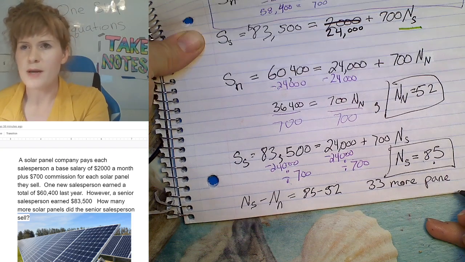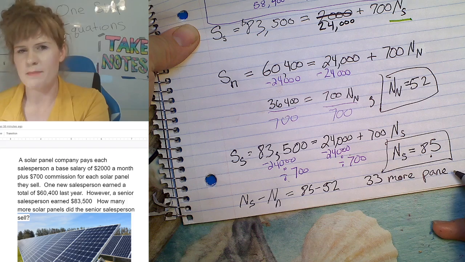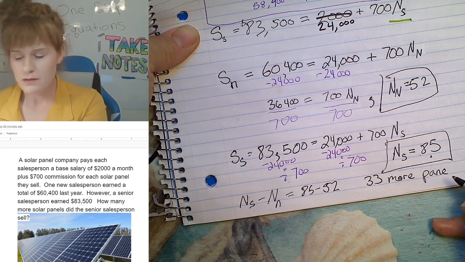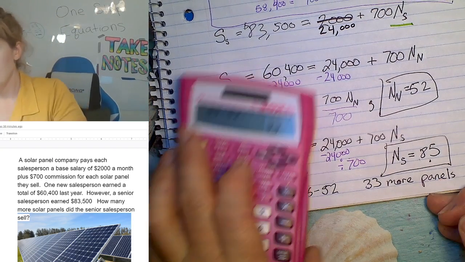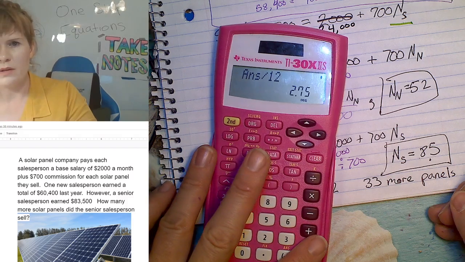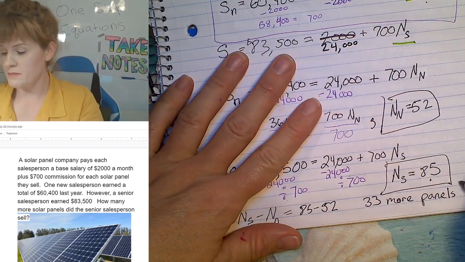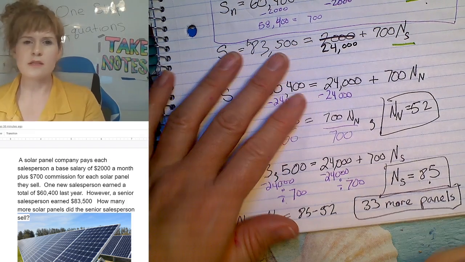Wow, that's about 33. I want to divide that by 12 months. Is that like 2.5 more per month? Oh, per week? Hold on. If they sold 33 more panels, how many is that per month more? Okay, almost 3 per month more. Just wondering. Not that much more. Seems like it. Okay, there's my answer.